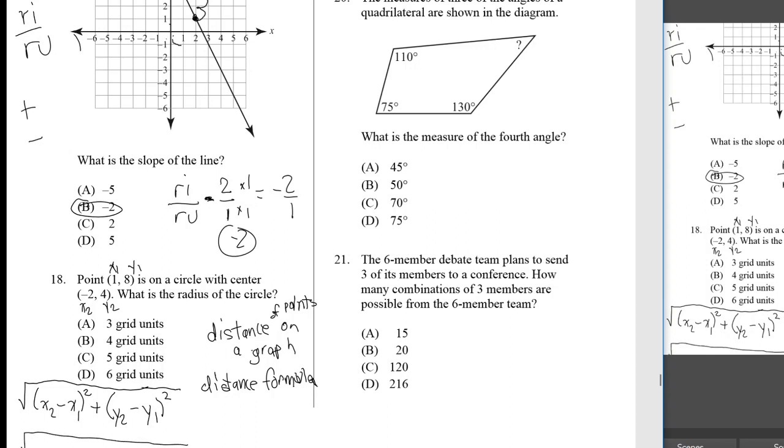So now I just plug in my numbers. The square root of, well, x2 is negative 2 minus 1, squared, plus y2 is 4 minus 8, squared. Negative 2 minus 1 is negative 3 squared, plus negative 4 squared.